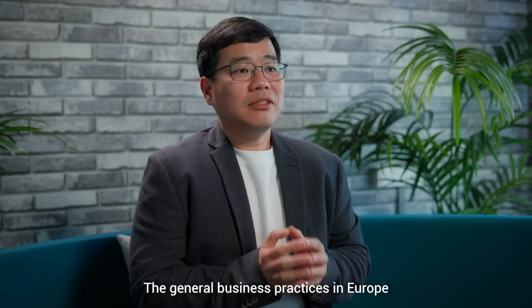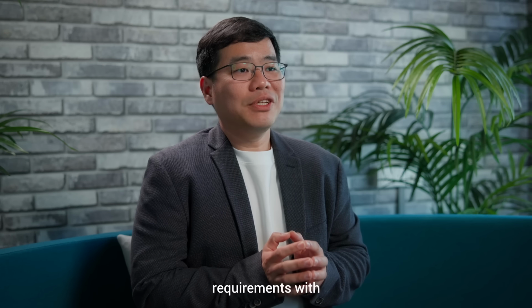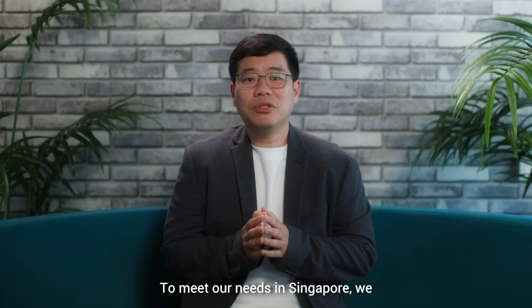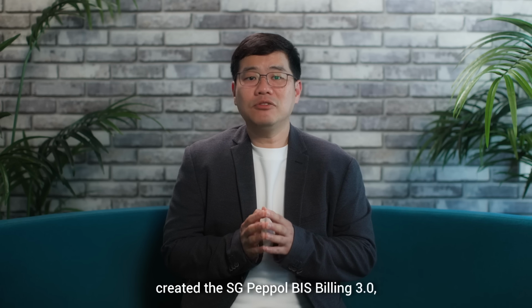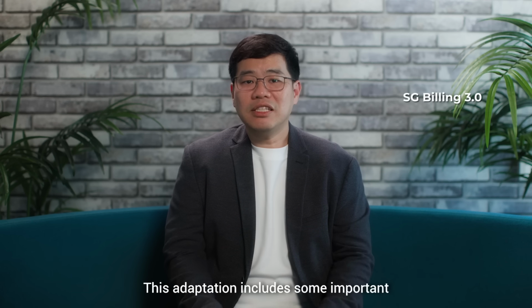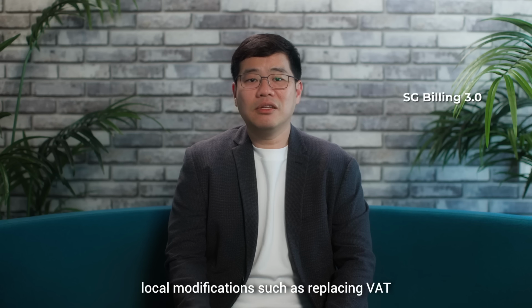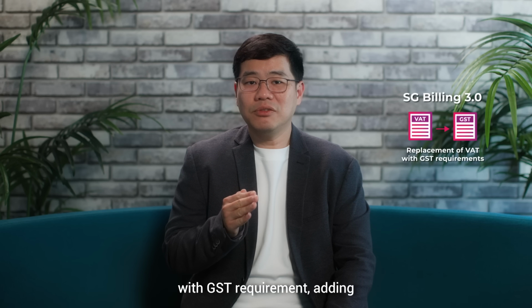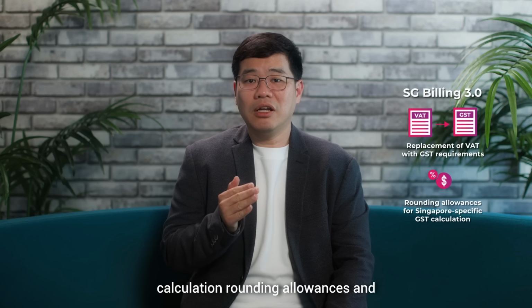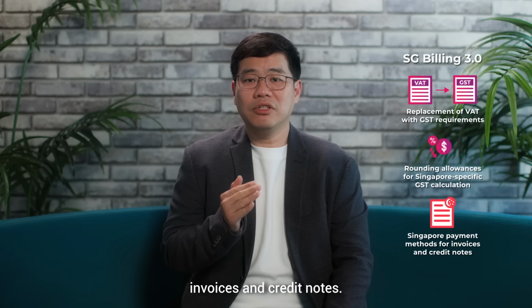The general business practices in Europe and Singapore are the same, but the requirements with regard to tax are different. To meet our needs in Singapore, we created the SG Peppol BIS Billing 3.0, in short, SG Billing 3.0. This adaptation includes some important local modifications, such as replacing VAT with GST requirement, adding Singapore-specific GST calculation rounding allowances, defining Singapore payment methods for invoices and credit notes.